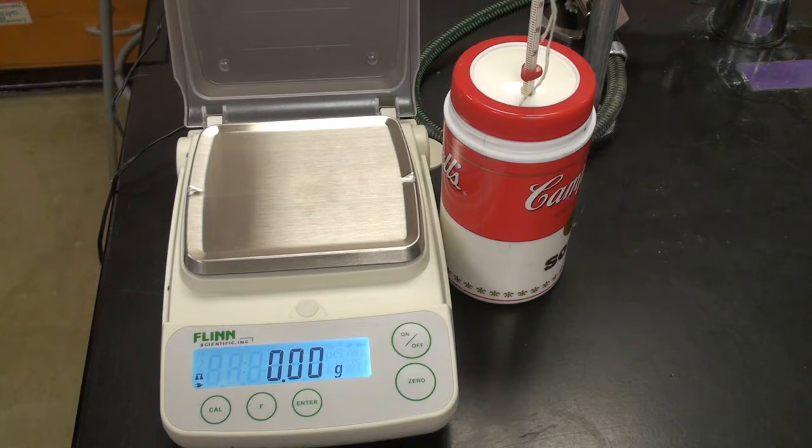And I'm on step 7. The piece of metal in the boiling water. Okay, so there should be some place on here to find the mass of the piece of metal. Yeah, there it is. Okay.